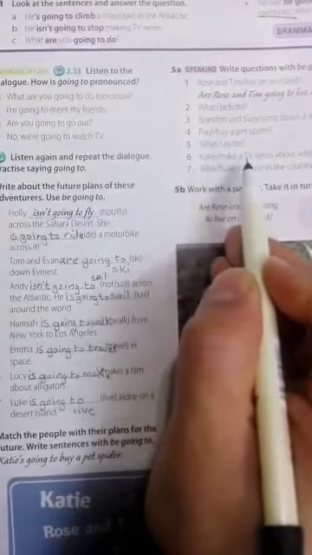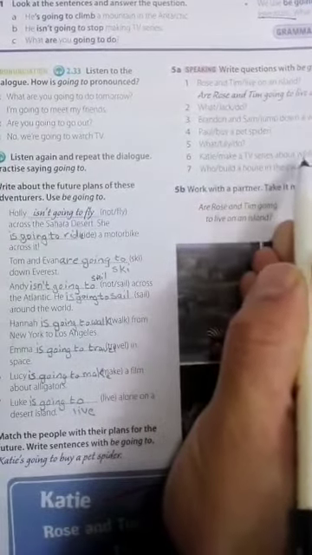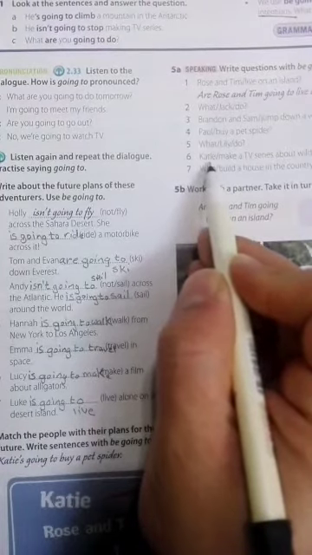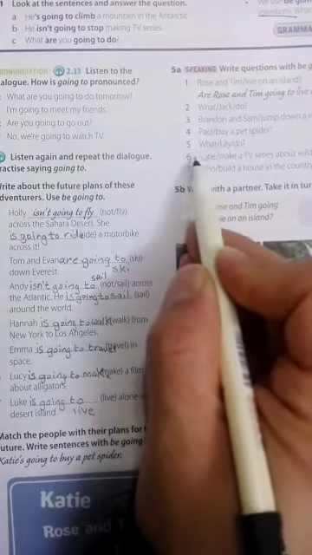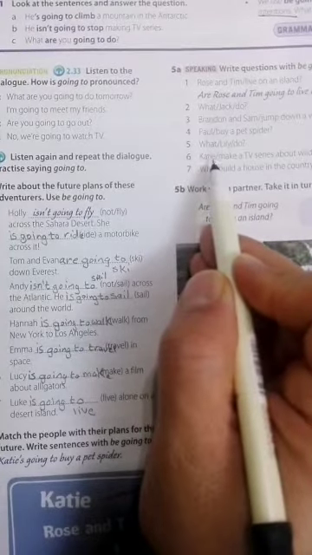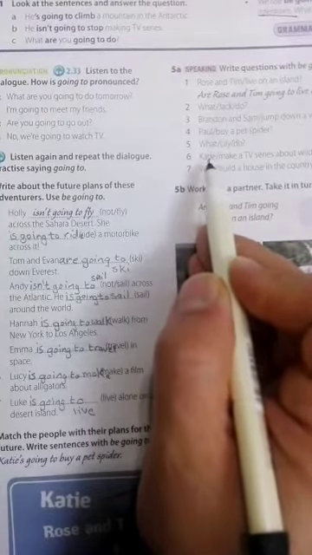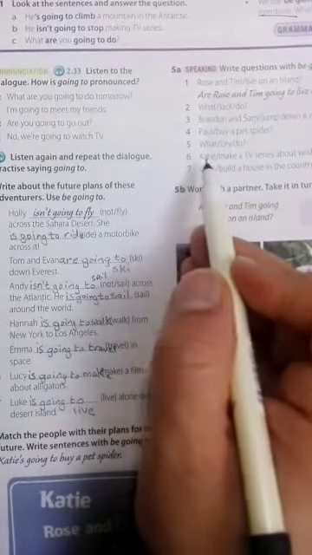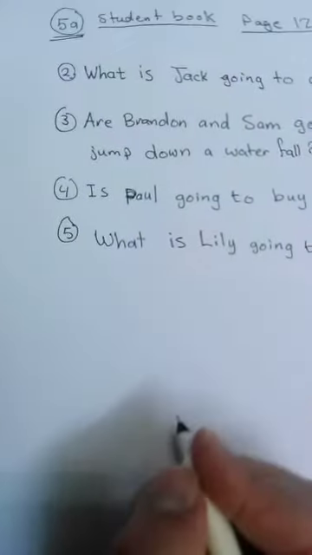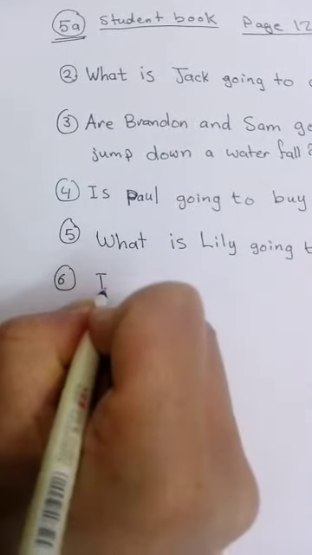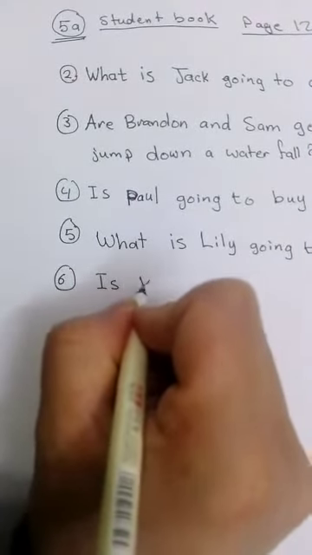Katie makes a TV series about wildlife. Is it a WH question or a yes or no question? We don't have a WH word like here, so this is a yes or no question, and we should start with the verb to be. Because the subject is Katie, a singular noun, we start with "is." Number 6, we start with "is," and we have Katie.